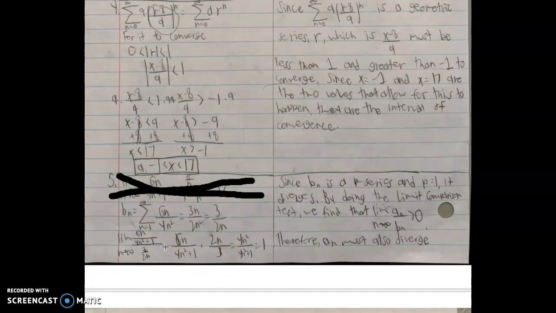The series of n equals 1 to infinity of 6n over 4n squared plus 1 diverges. Basically what we see is what we're trying to find, whether it converges or diverges. Sorry about that. So to find whether or not this series diverges, I used a limit comparison test. I compared the series to b of n, which is 6n over 4n squared, because that's basically the same thing as this without the plus 1.